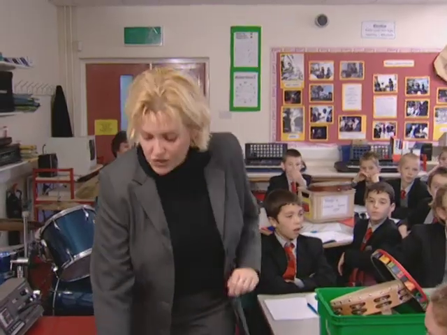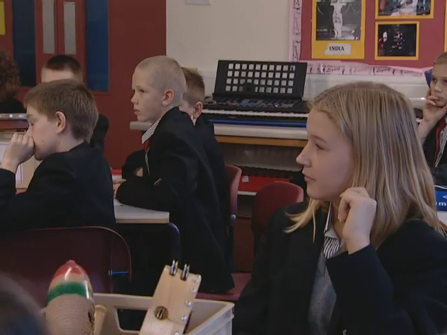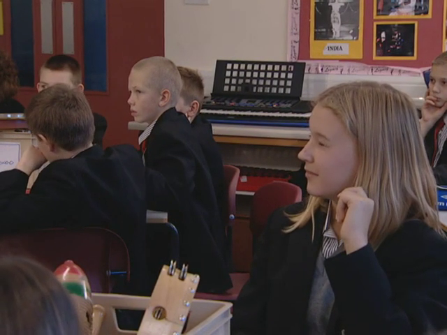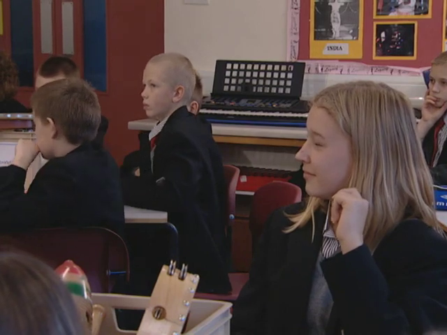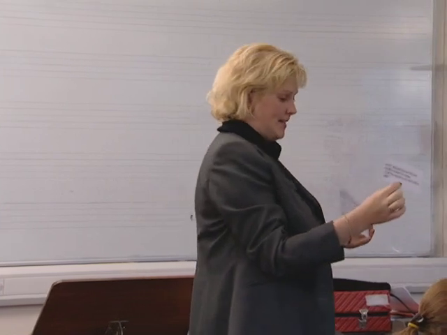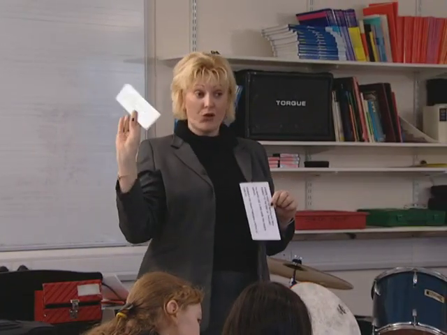Now on the desk in front of you, you've got two pieces of card. There is a story on those two pieces of card. The first one is on the slightly smaller piece, and it says, "You are travelling through thick fog. You begin to bump into things. At last the fog clears and you can move freely." Okay, so that's your first story.